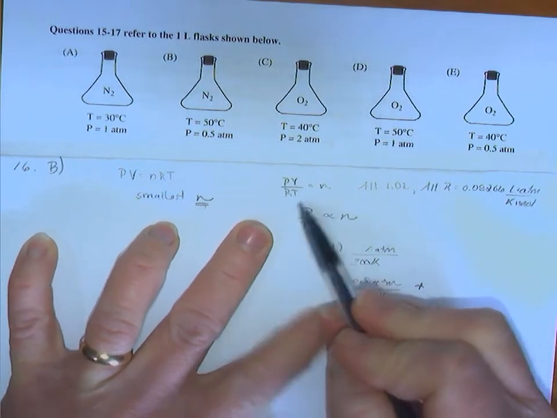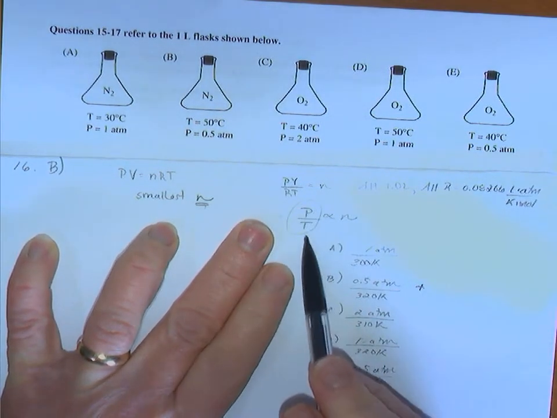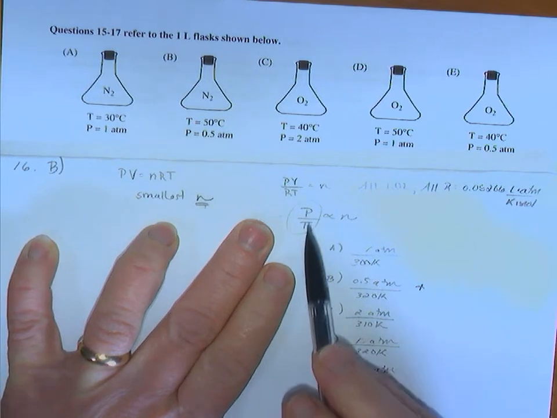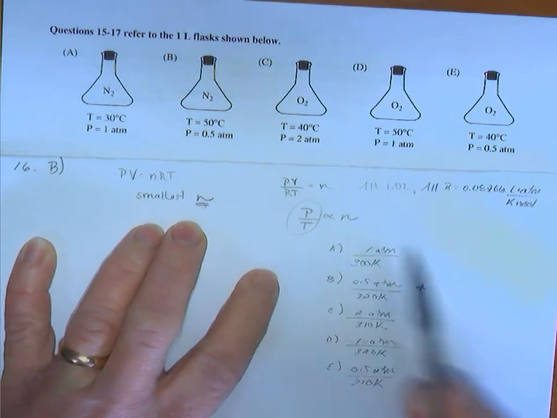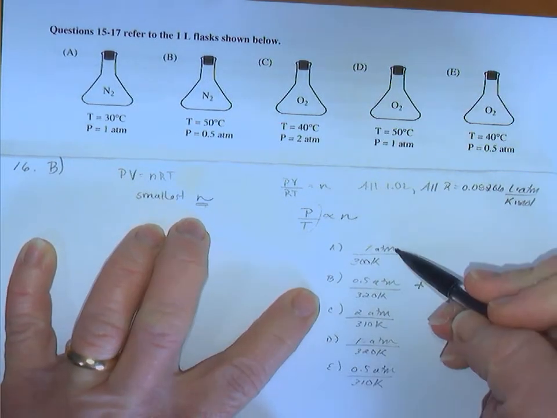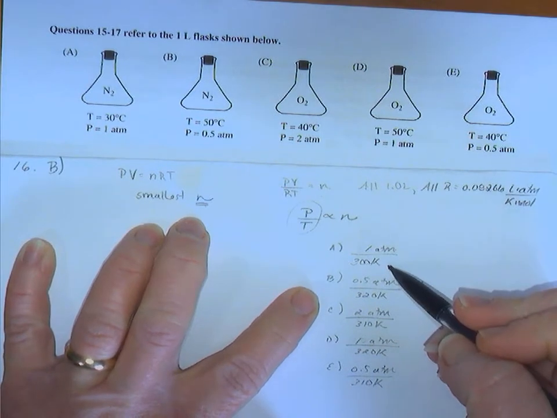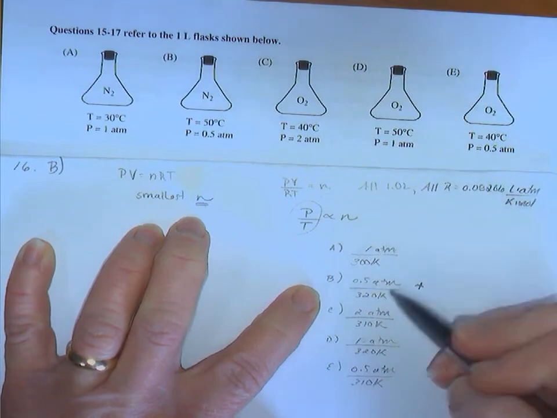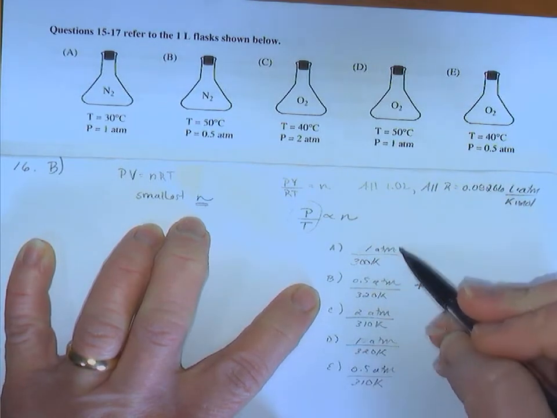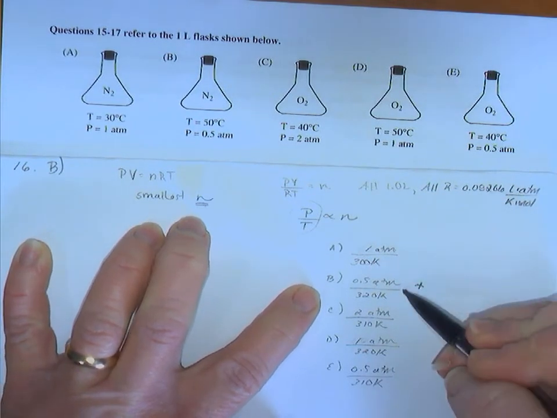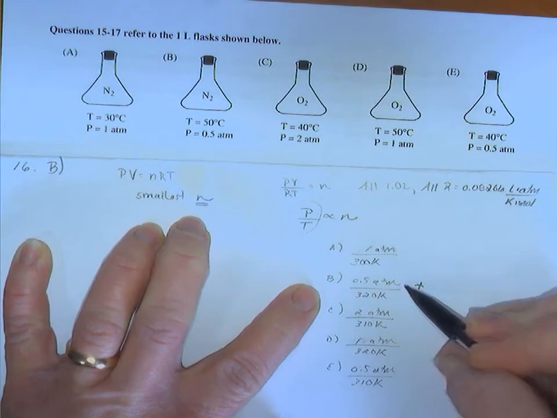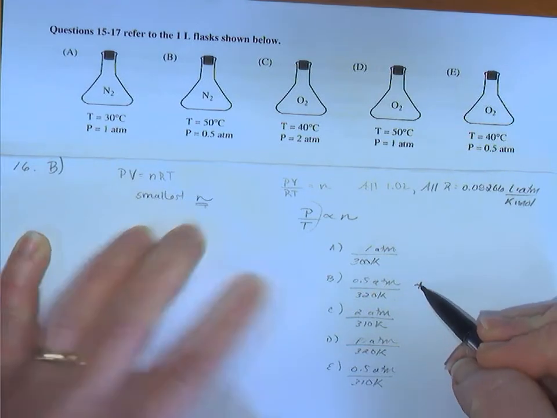So we really just need to look at the ratio of pressure over temperature and which one will give us the smallest n. So laying it out, and I even converted them just approximately to Kelvin, each of our temperatures plus 273. So the one that has the smallest numerator and the largest denominator would be B, and that's our choice.